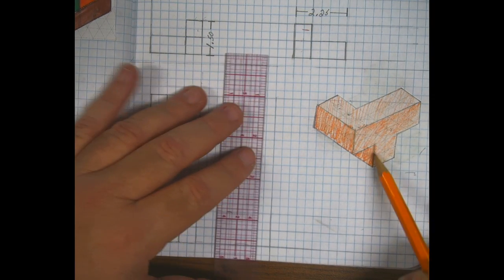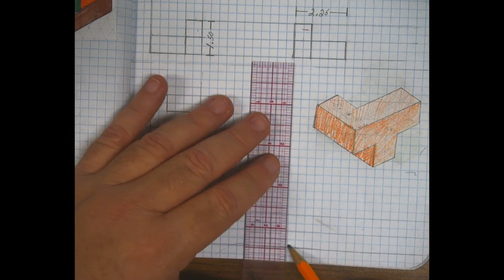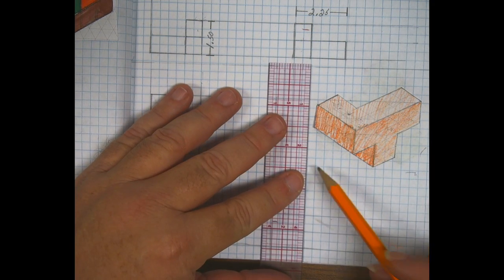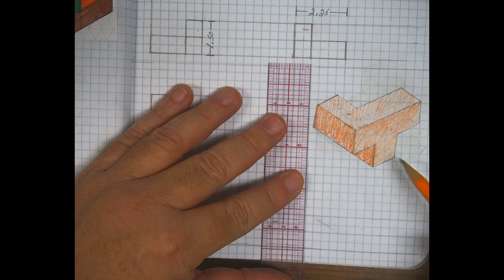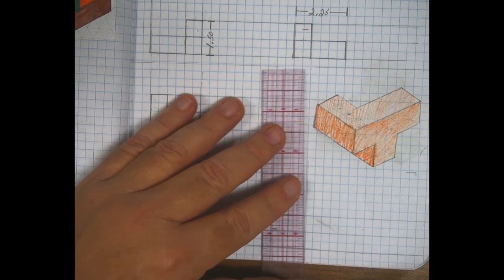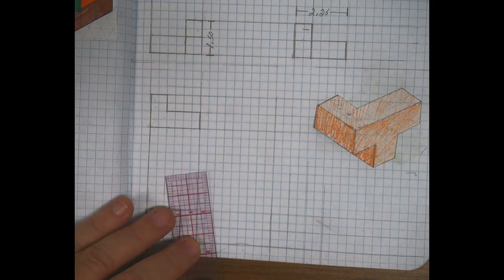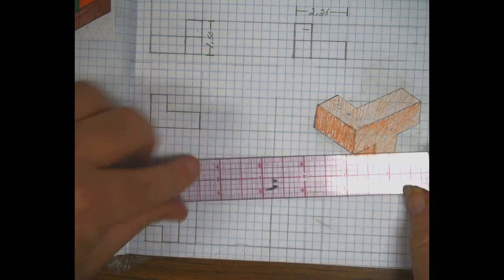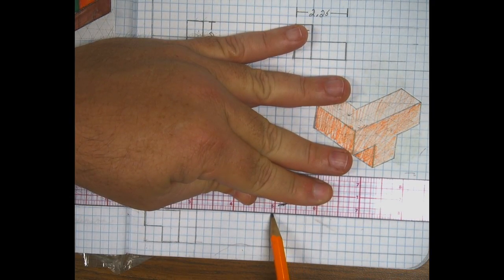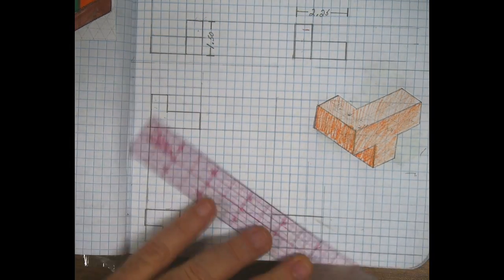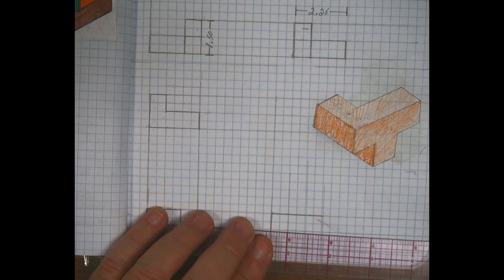And I want to represent that edge right there. So I do something like that, and then that for this edge, and then right here for that edge. Okay, and the part is really almost done there. All I have to do is darken in those construction lines, and then I get this full T shape.